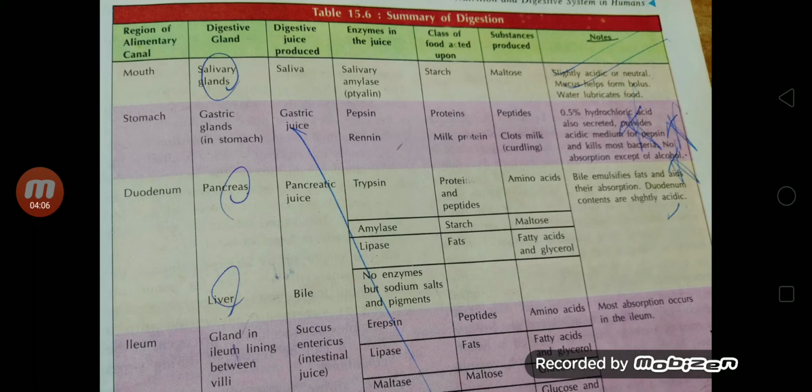Duodenum, pancreas, pancreatic juice, trypsin. It acts on protein and peptides, converts them into amino acids. Amylase acts on starch and maltose. Lipase acts on fats and converts them into fatty acids and glycerol. Liver has bile, and bile acts on fats and breaks them down, and this process is known as emulsification.